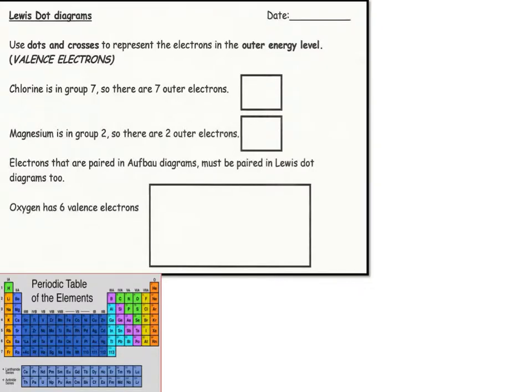So chlorine is in group 7, so here we have chlorine, and that means that it has 7 outer electrons. Yes, there's 10 electrons in the inner department, but that does not mean that we are going to draw all of them. We are only going to draw the valence 7 electrons, the outer electrons.